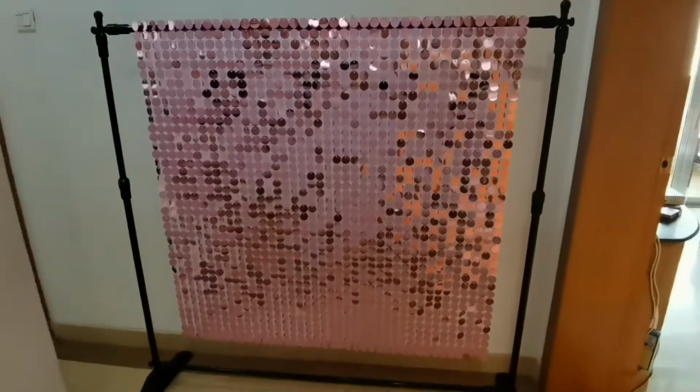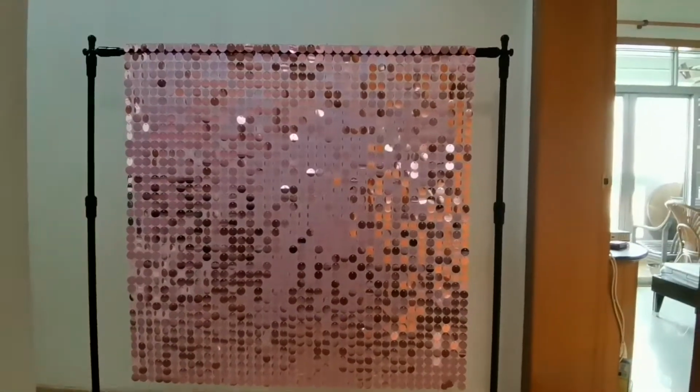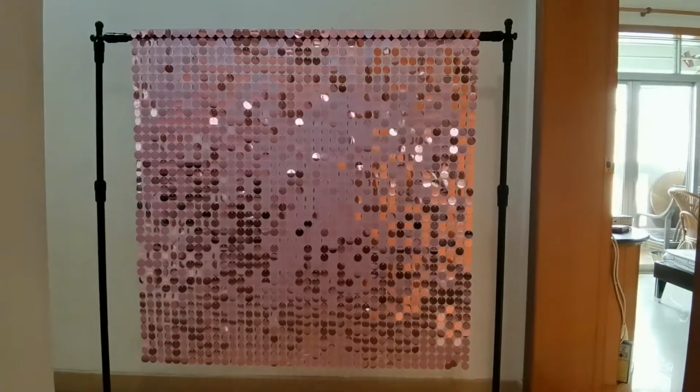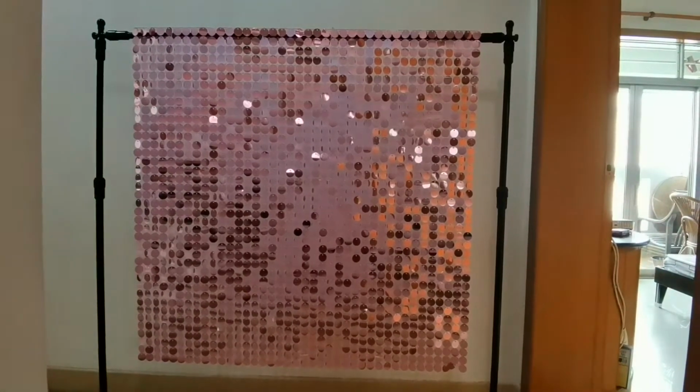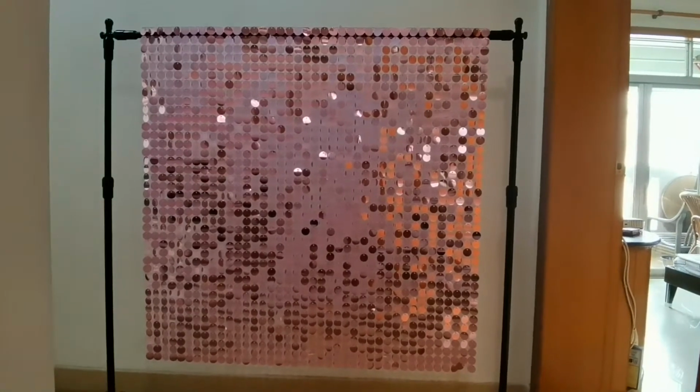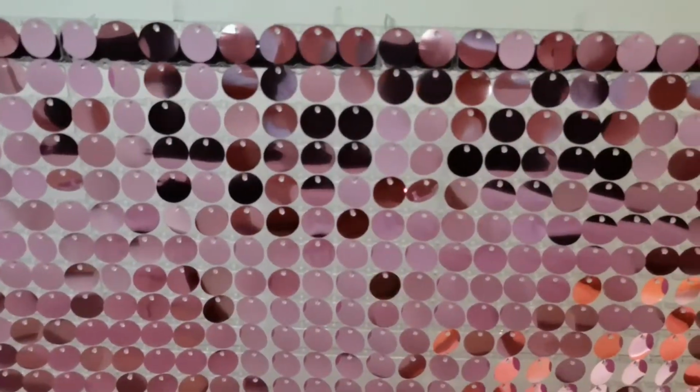Okay, look. This is the effect after I put the backdrop in front of the wall. So the outcome will be the prettiest. So the backdrop color for this type of panel will be very important. And the advantage of this backdrop is that it's very clean, very transparent, so it looks much more elegant compared with other types of backdrop panel.